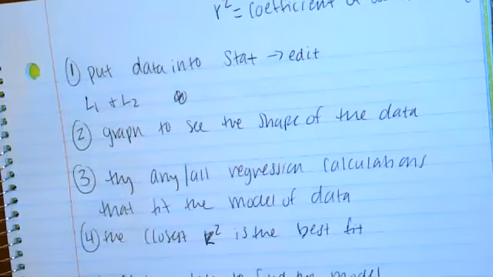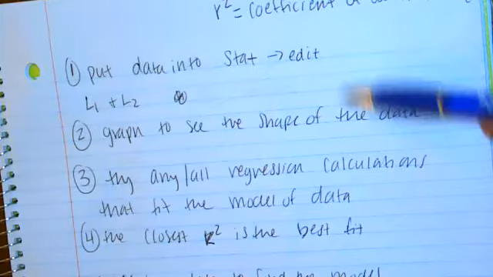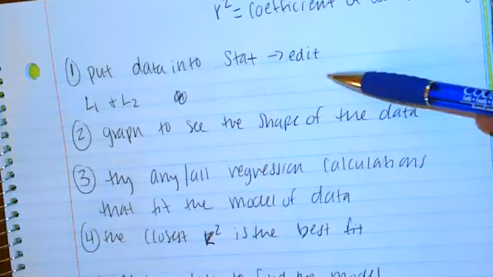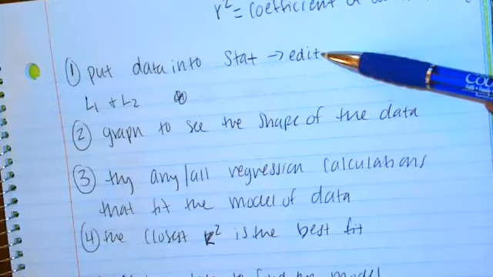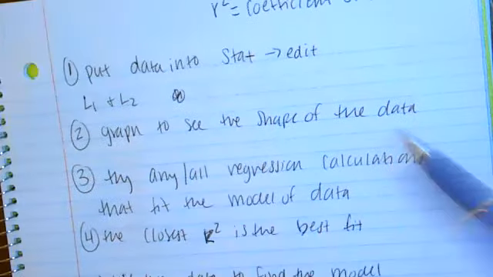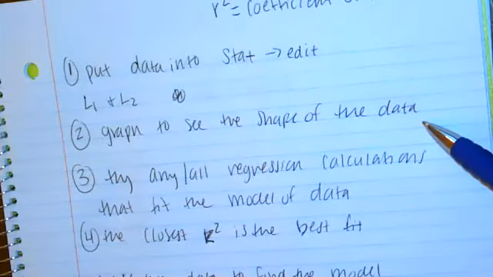So we're going to have some steps to follow in order to figure out the line of best fit or the best regression model. The first thing you'll do, and you can just copy these down, is put the data into list 1 and list 2. Then we have to determine what the shape of this function is.